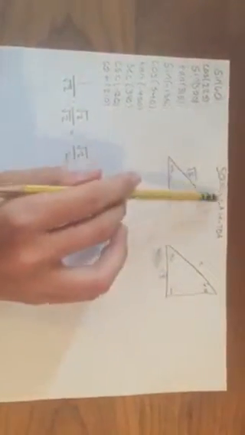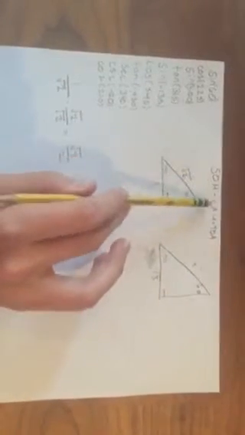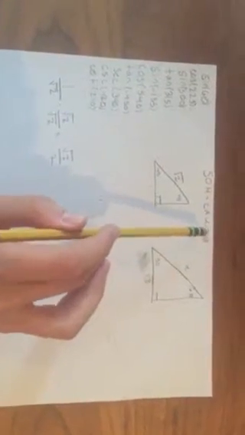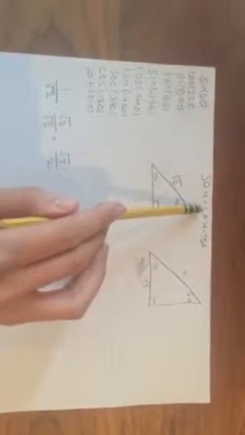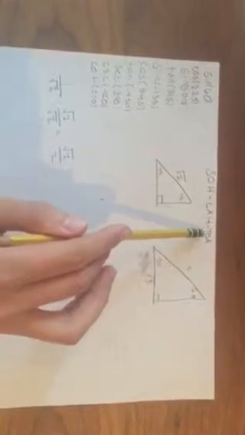You'll also need to know SOHCAHTOA, which is sine, cosine, tangent, and their little cheat sheet to know how to do it. For sine, it's opposite over hypotenuse. For cosine, adjacent over hypotenuse. And for tangent, opposite over adjacent.